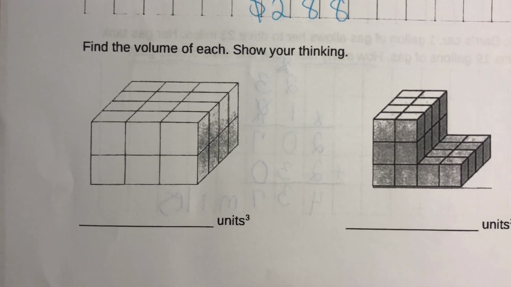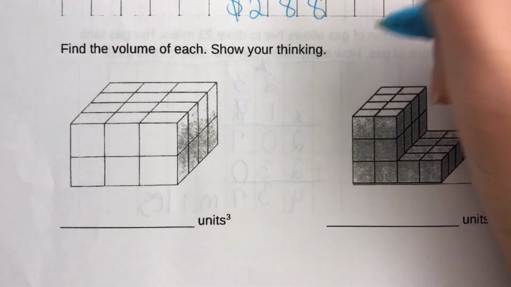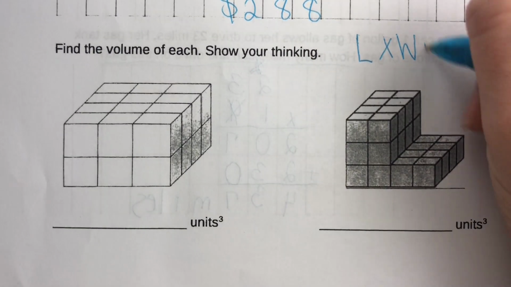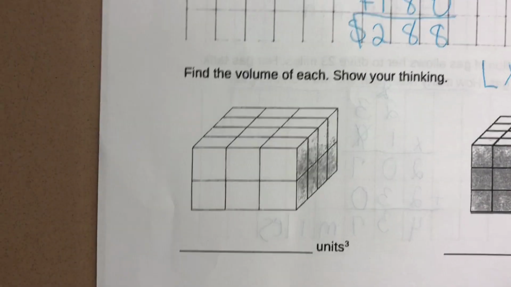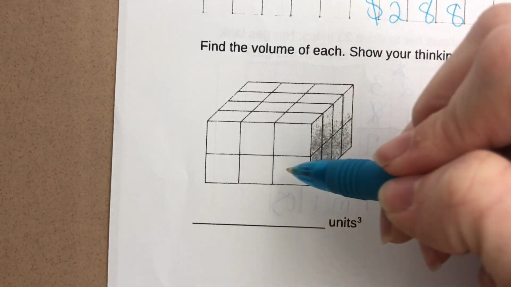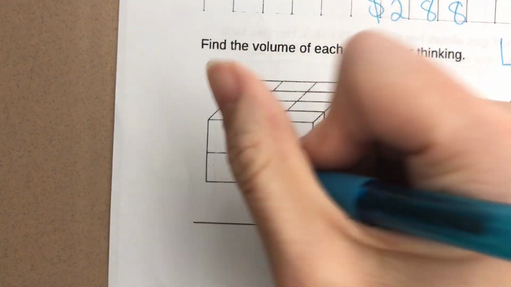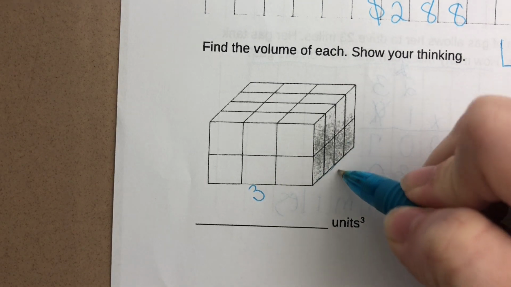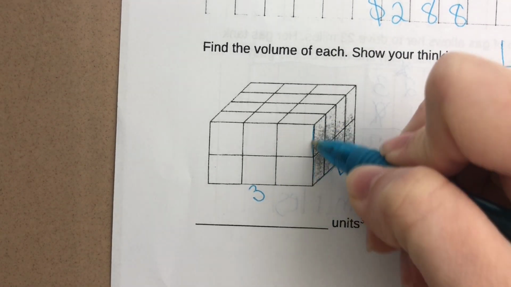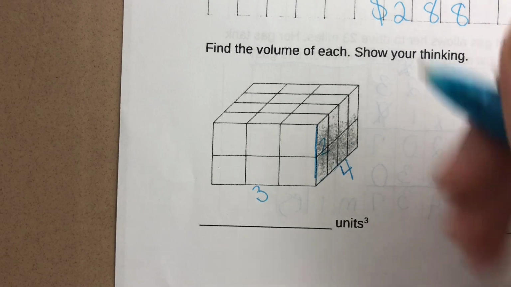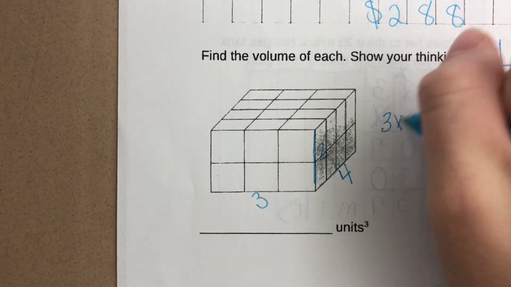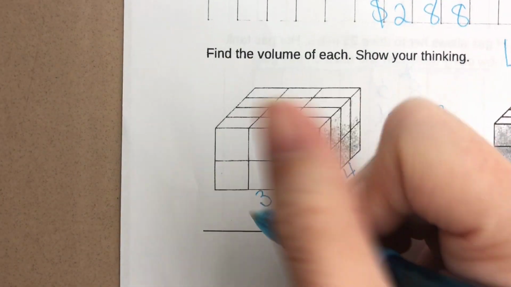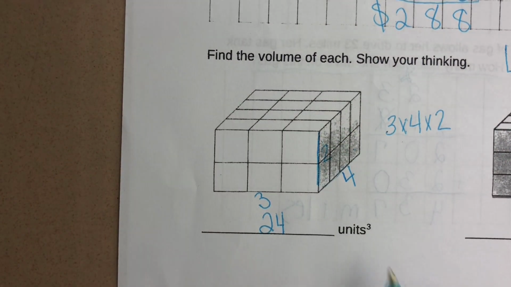The rest of the study guide is all volume, and if you remember, to find volume, the formula is length times width times height. So if you look at this one, our length here is 3 cubes. Always label it. Our width is 1, 2, 3, 4, and our height is 2. So our equation would be 3 times 4 times 2. 3 times 4 is 12. 12 times 2 is 24. And volume is measured in cubic units.